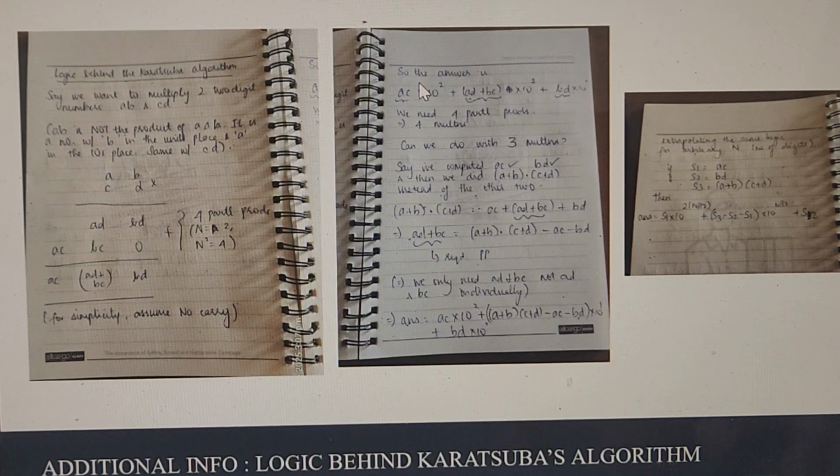So AC, we need that individual term, so we compute it as such. BD, again you need that individual term, so you compute it as such. Then instead of doing these 2 multiplications, you do A plus B times C plus D. You will get AC plus AD plus BC plus BD. From that you subtract AC, which you already know, and BD, which also you already know. You will get this sum AD plus BC, which is what you want. So how many multiplications did you perform? Only 3. You did AC, you did BD, and then you did A plus B times C plus D. You did 3 multiplications and you got all the terms which are required for your final answer.